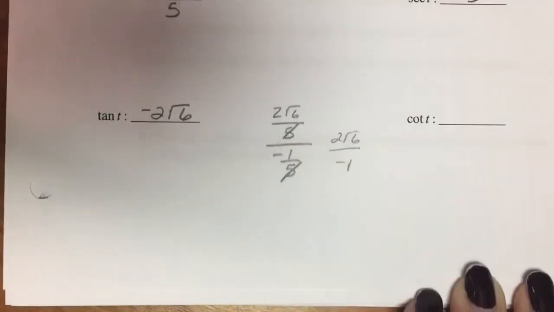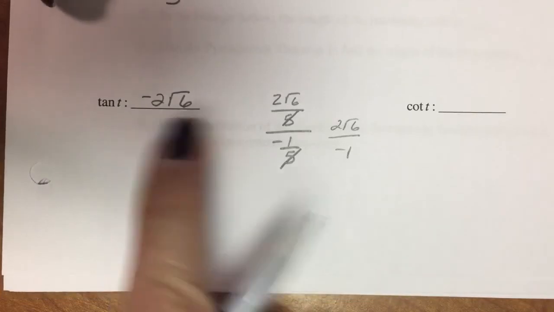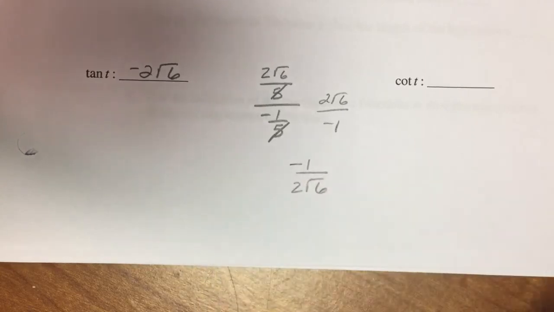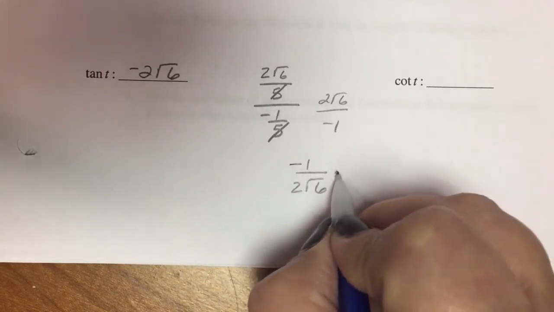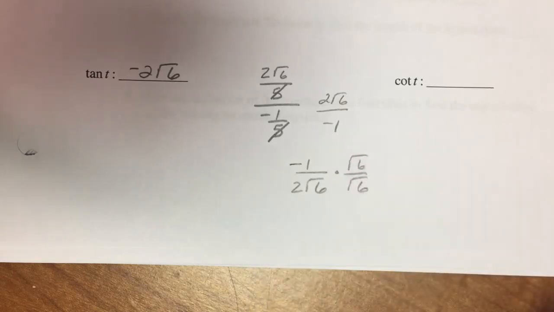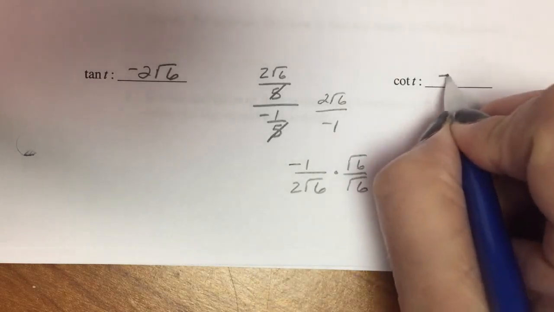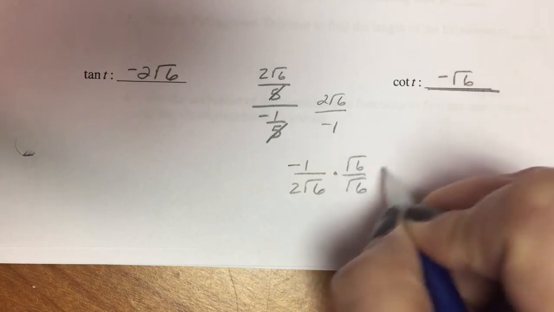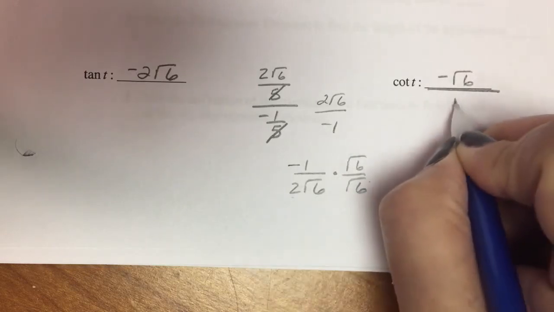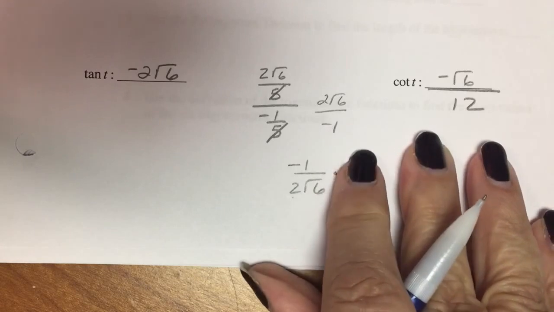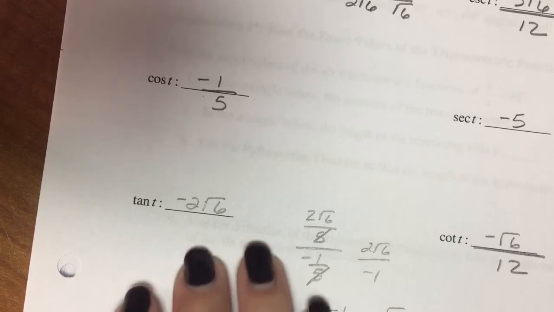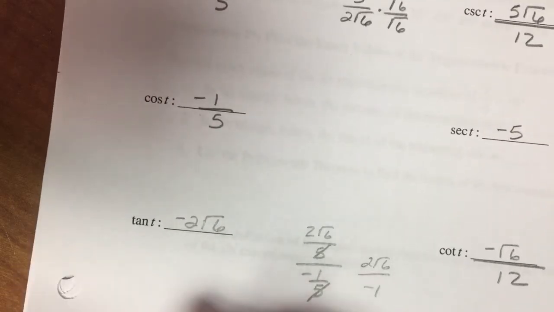The cotangent, which is our last one, is the reciprocal of the tangent. So I'm just going to do negative 1 over 2 root 6. There's the reciprocal. Multiply both top and bottom by root 6 to get rid of the radical in the basement. And you're looking at negative root 6 over root 6 times root 6 is 6 times 2 is 12. And there you go. So no matter what your point is, if you're given a point, you can always find all of the 6 trig functions by just using those relationships.